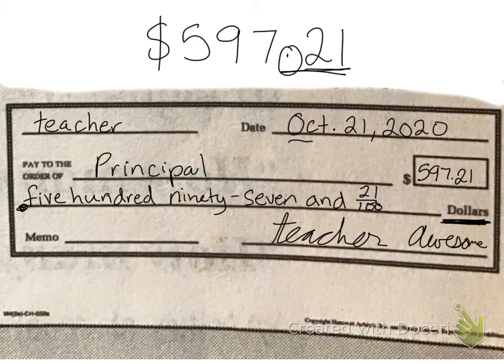Okay. All right. The last part is this section here that says memo. Now, a memo is a note to ourselves about why we gave the principal this money. So maybe I gave the principal this money to buy candy. Okay, so I would write that it was to buy candy on there.